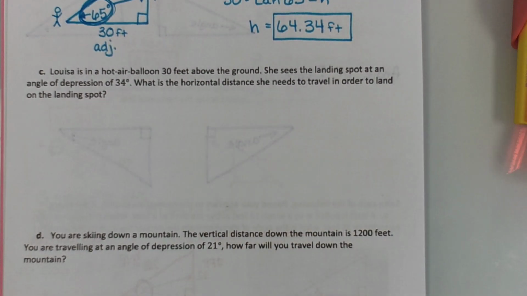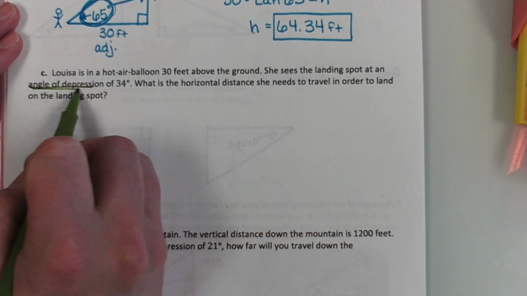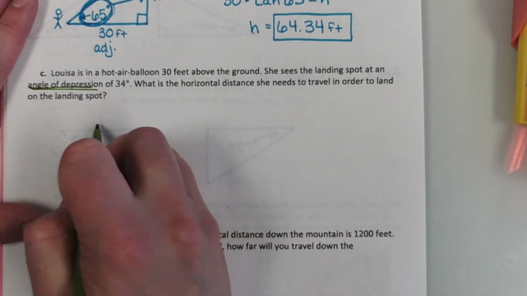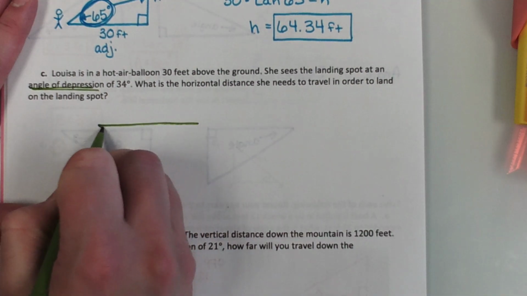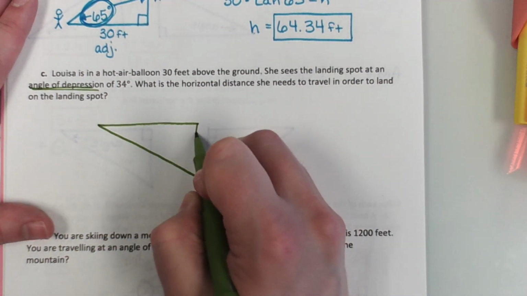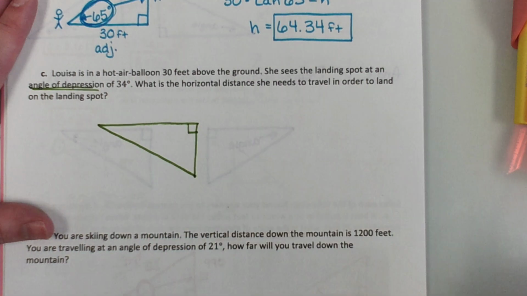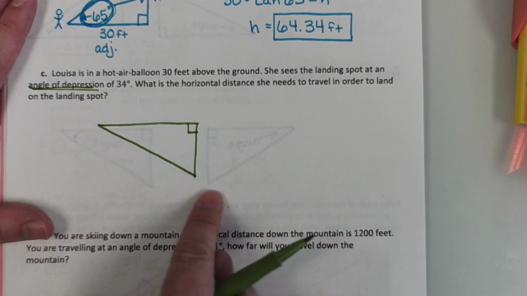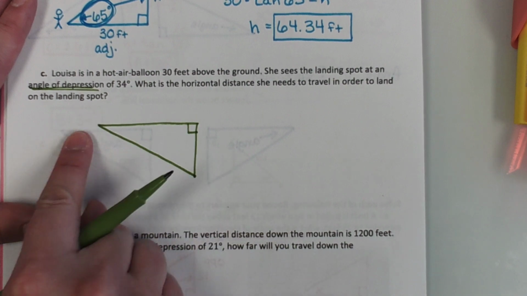Louisa is in a hot air balloon 50 feet above the ground. She sees a landing spot at an angle of depression. Ooh, keyword. Depression. Of 34 degrees. What is the horizontal distance she needs to travel in order to land on the landing spot? Angle of depression triangles have horizontals that go downwards. The angle of depression, is it the left one or the right one? Should be the left one.